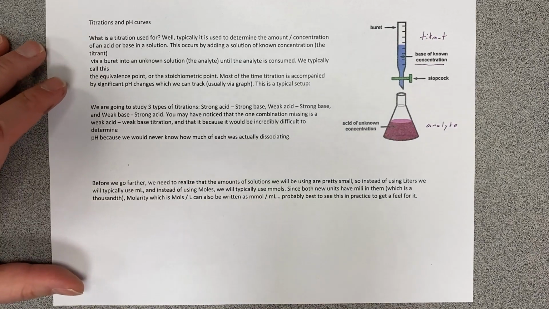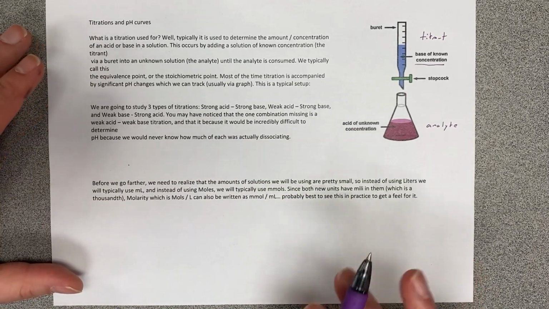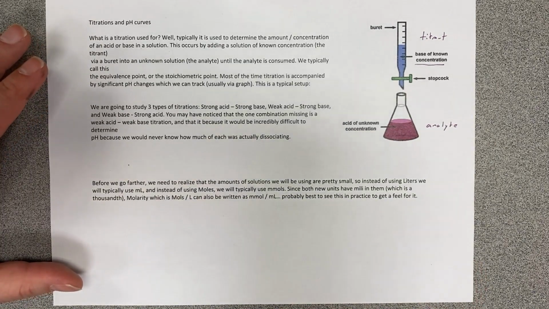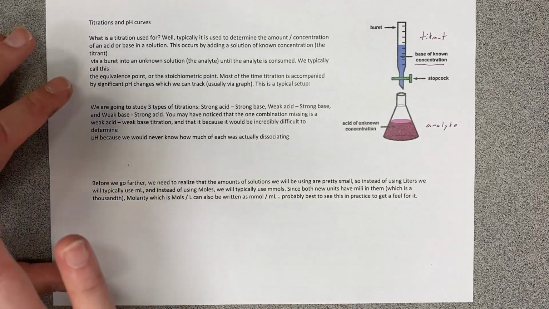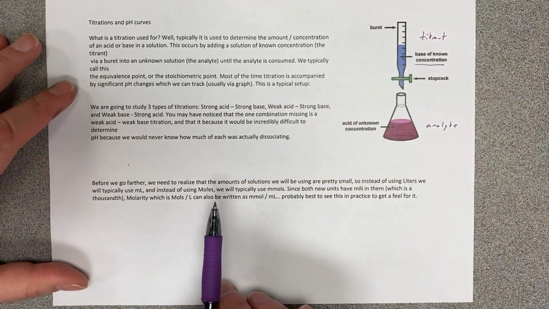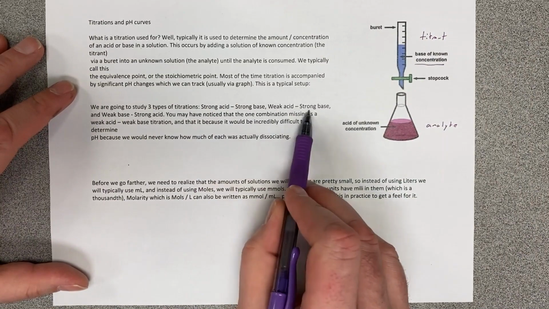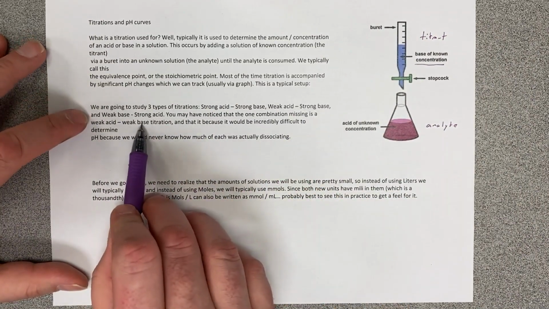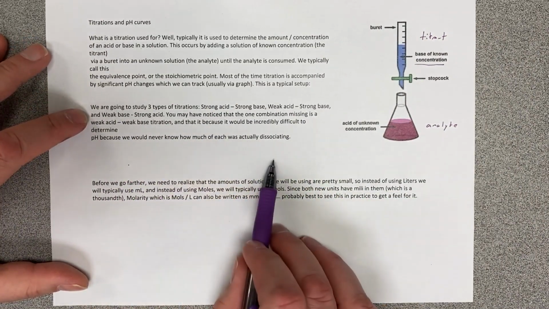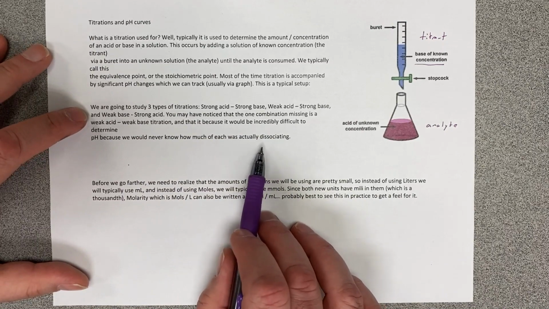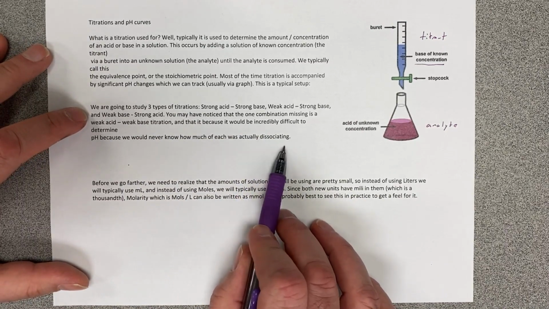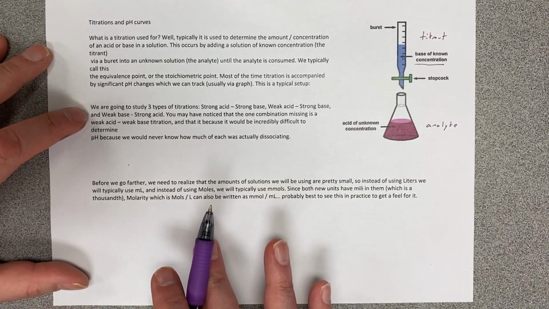Now, there are three different types of titrations that we're going to focus on. There's actually four, but one we're not going to focus on right now. One's called an oxidation reduction, so wipe that from your brain. We're not going to deal with that. But we have a strong acid, strong base, a weak acid, strong base, and a weak base, strong acid. So of the different permutations, the one that we're not going to be working on is the weak acid, weak base titration, because that would be a nightmare mathematically.